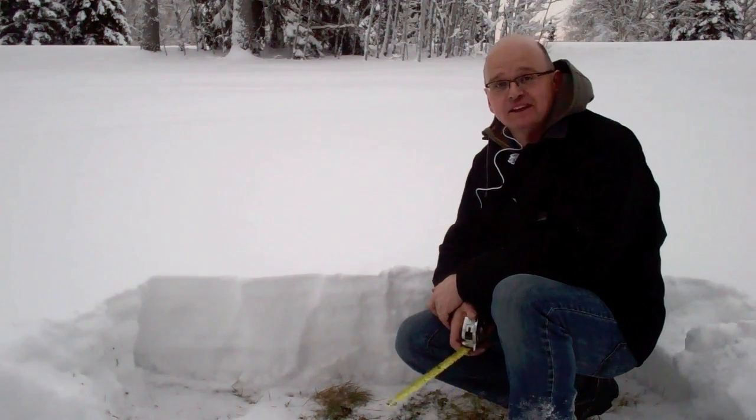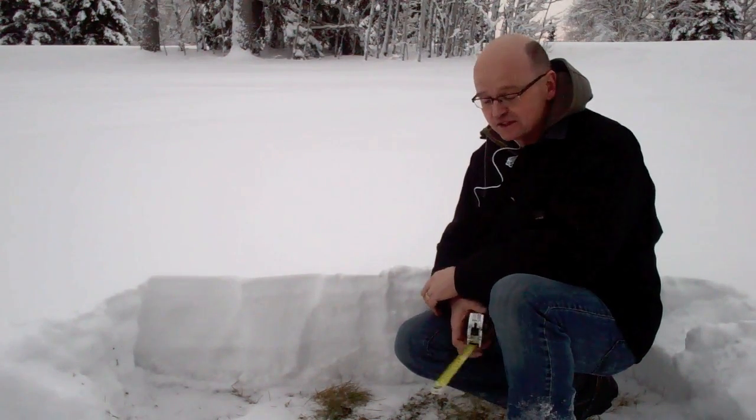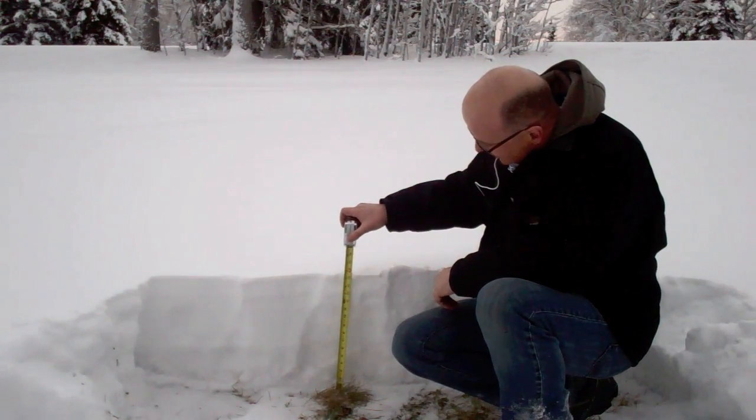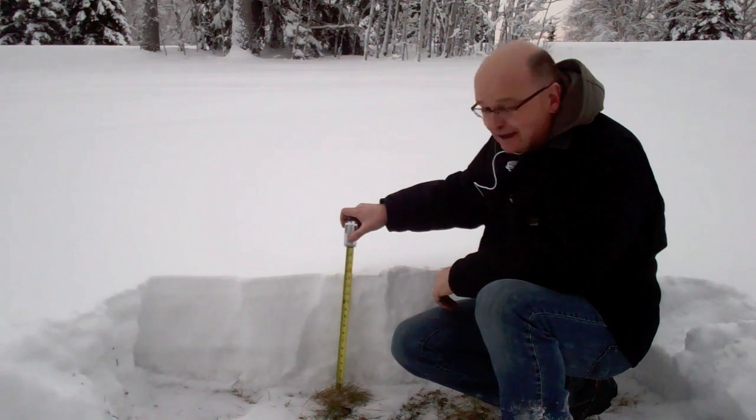The first step is to record the depth of the snow in the snowbank. Holding our tape measure against the base, we see that the snow is between 15 and 15.5 inches deep today.